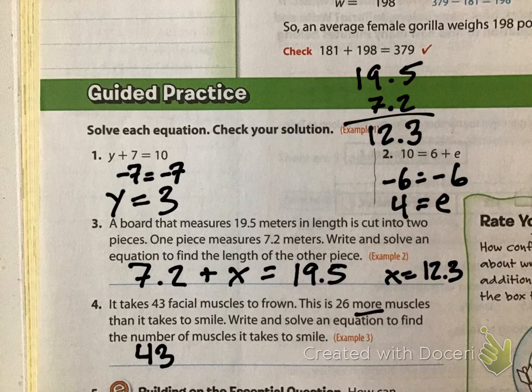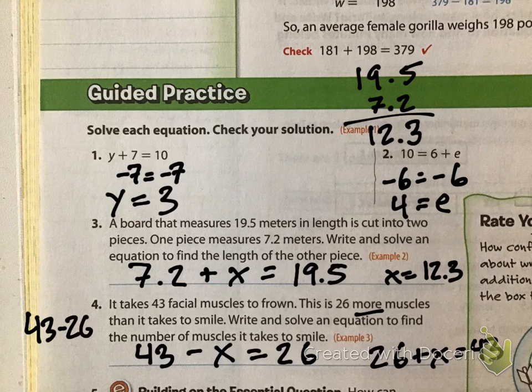Hannah. I just kind of put the X in front. So she put it there. 43 minus X equals 26. Or 26 plus X equals 43. Or 43 minus 26 equals X. Fact families, guys, right? Yeah. So what is X equal to in the end? What is X equal to? Jaden? Thank you. It is 17.